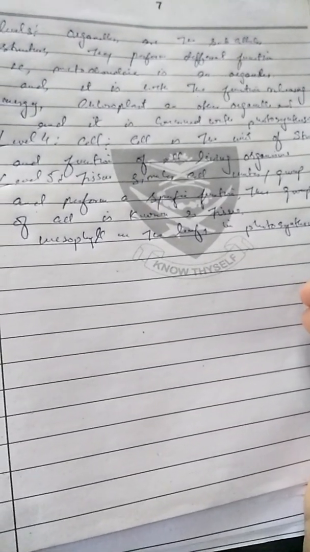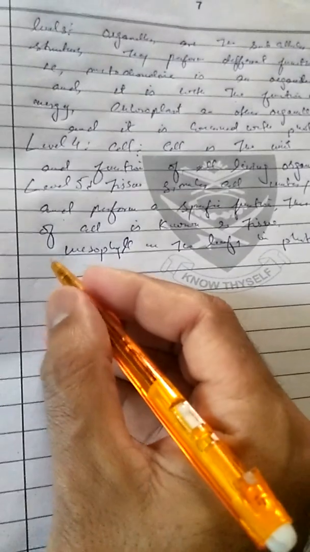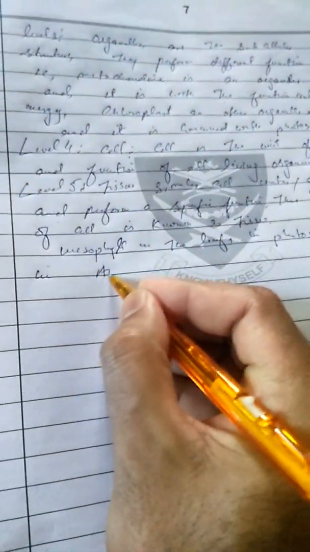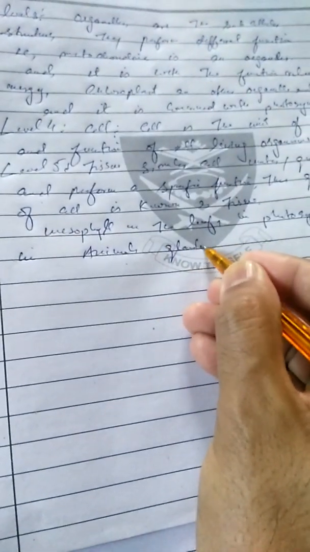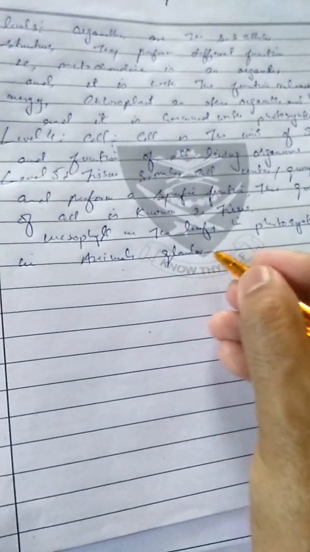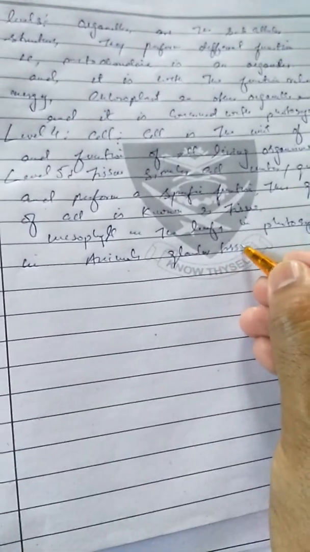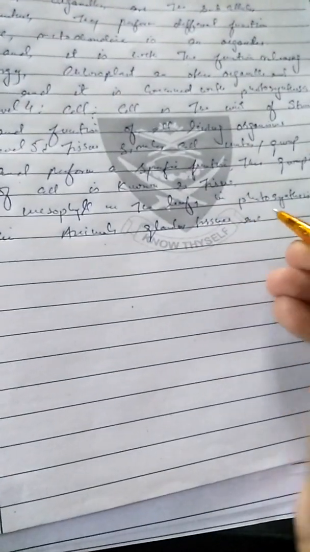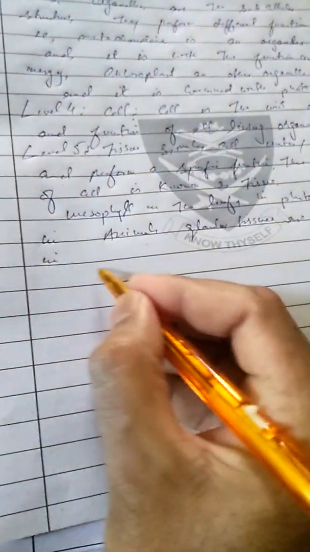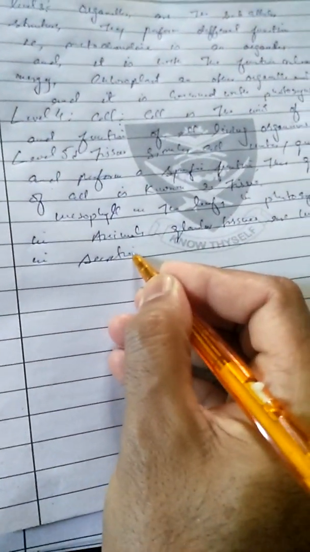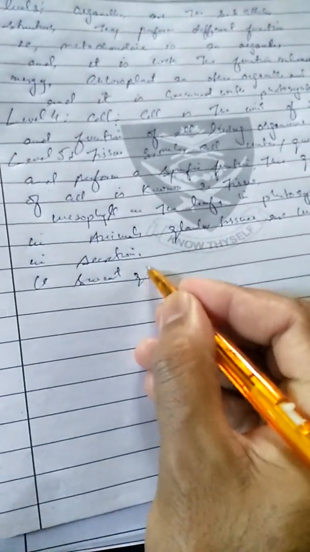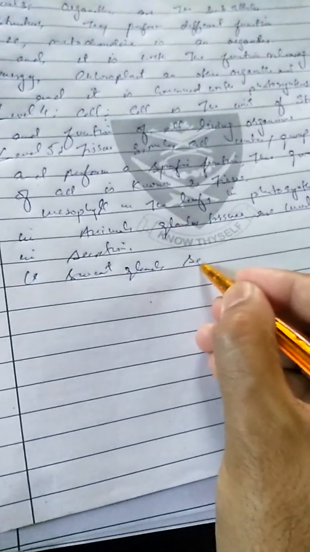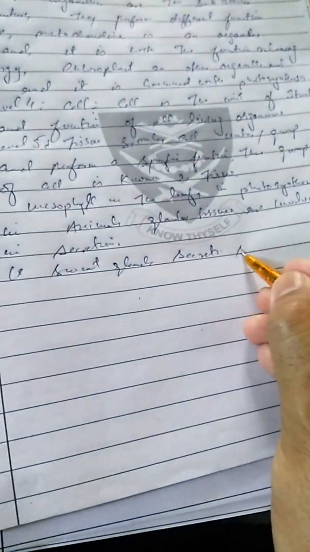In animals, glandular tissues are involved in secretion. For example, a sweat gland secretes sweat.